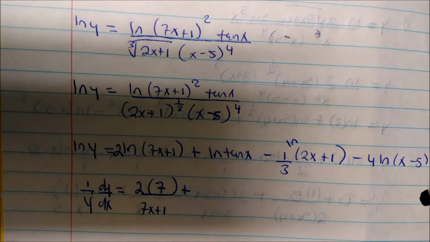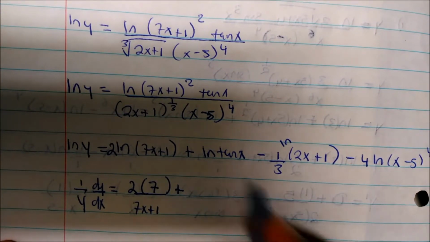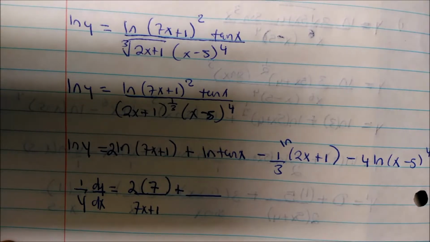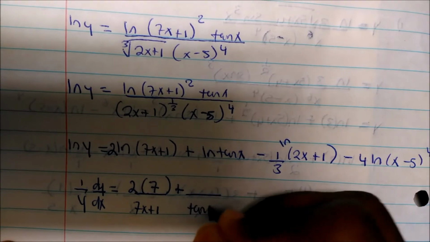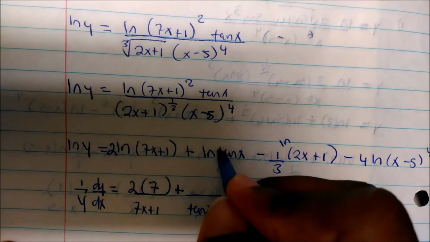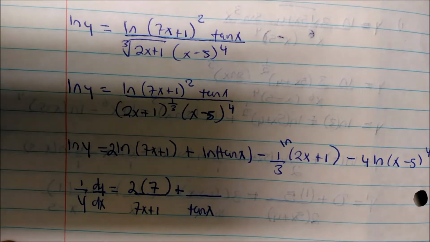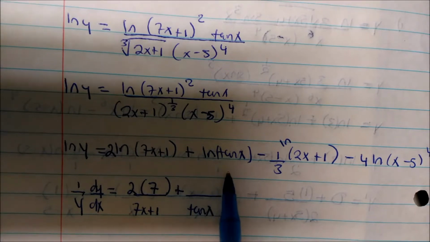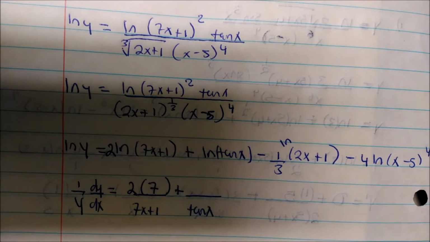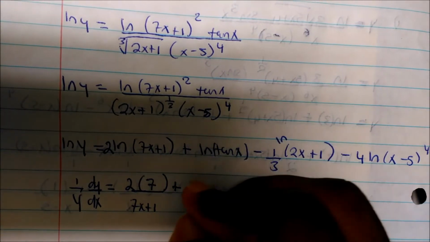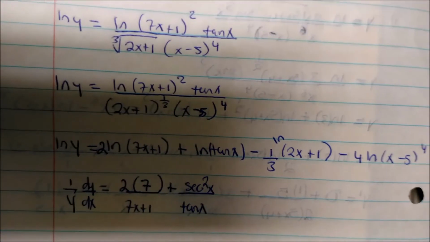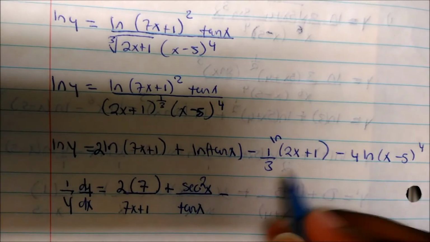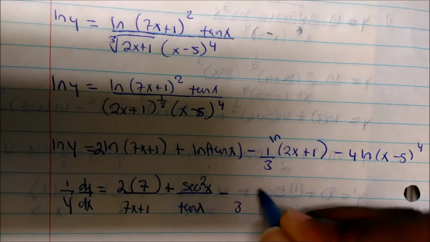Again, plus ln of tangent. Again, fraction bar, tangent goes in the bottom because that's my u. So that will be my u times the derivative. On the top I'm going to multiply my derivative. So the derivative of tangent of x is just secant squared of x. Minus that from 1/3, so I'm going to put my 3 in the bottom.